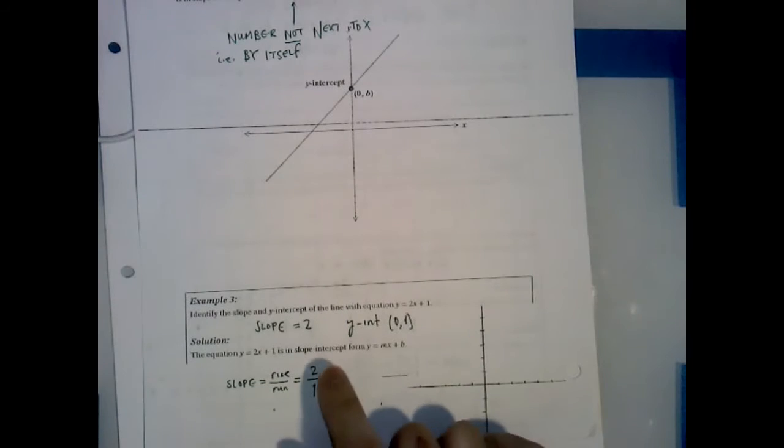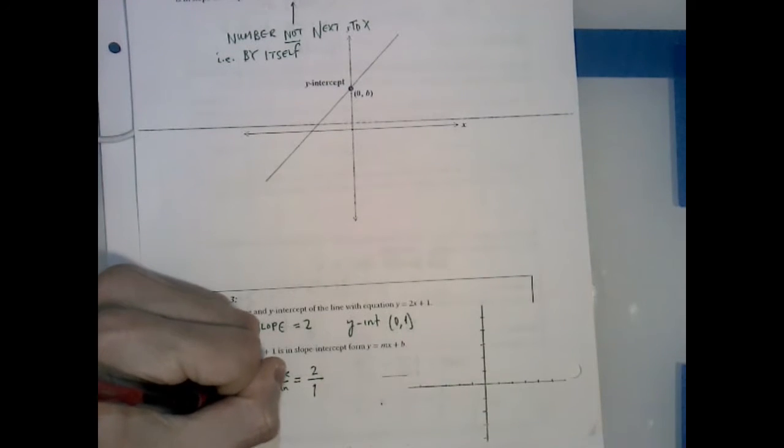Any number is the same thing as that number divided by 1. If you have 2 pizzas and you divide them among one person, that person gets 2 pizzas. So any number a equals a over 1.